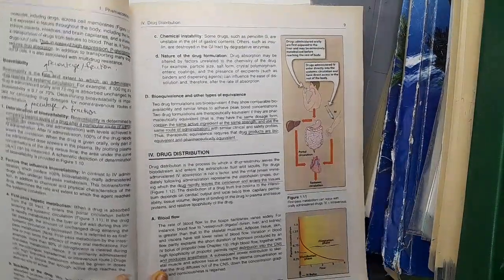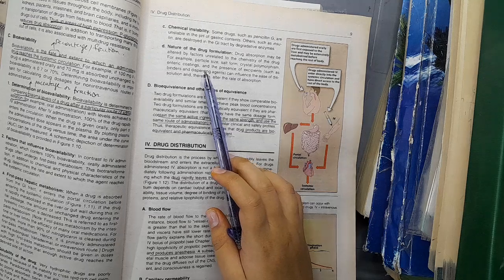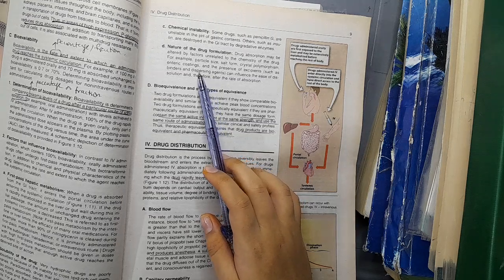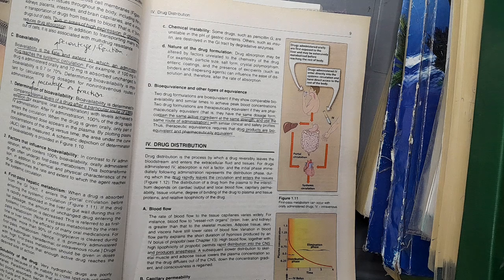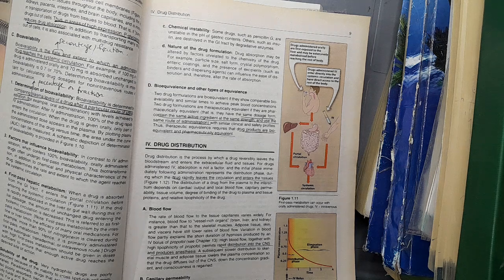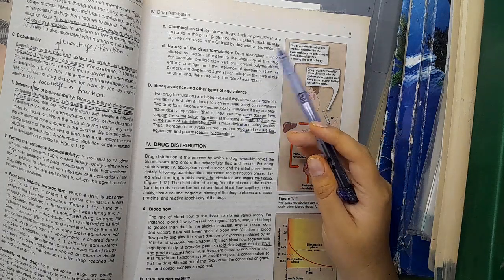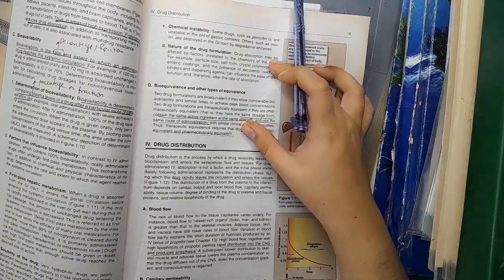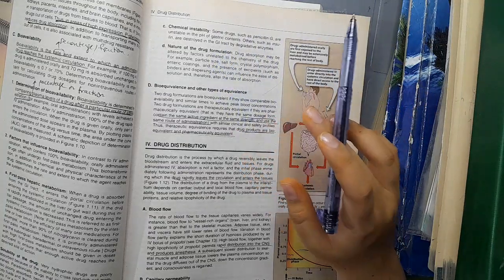Next, we move on to the next factor which influences bioavailability, that is chemical instability. Some of the drugs are unstable in the pH of gastric contents. The pH in the gastric tract keeps on changing. For example, in the stomach it is acidic, whereas in the intestine it becomes basic all of a sudden, right?